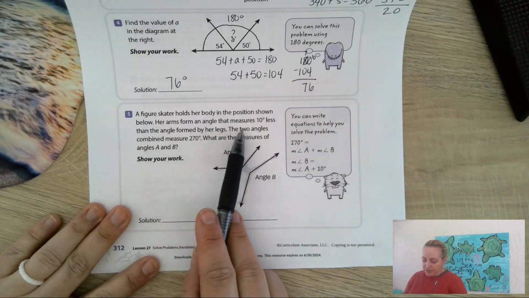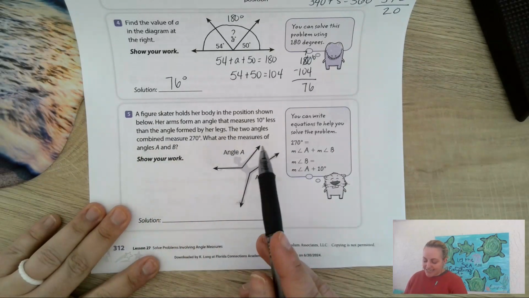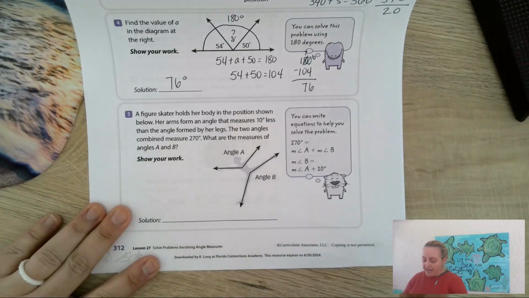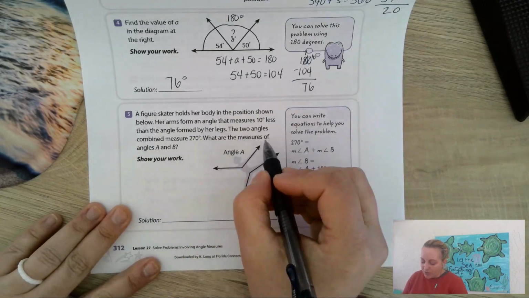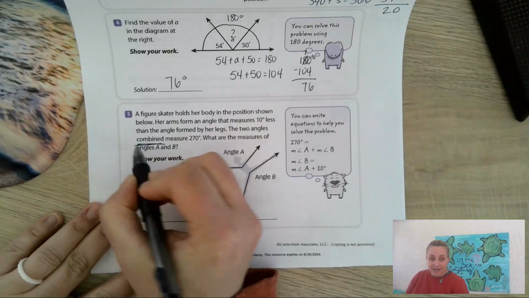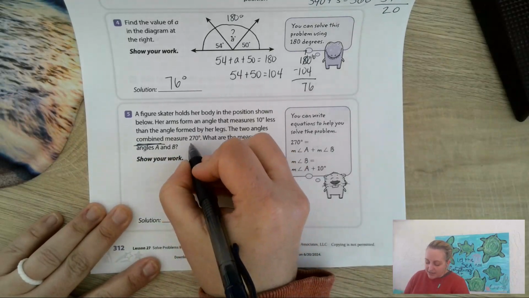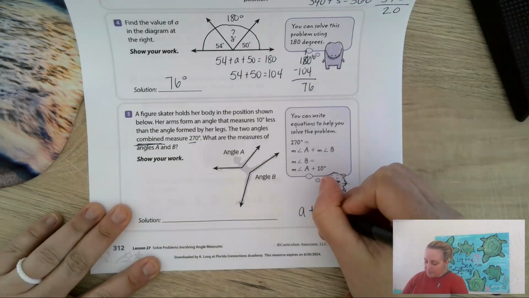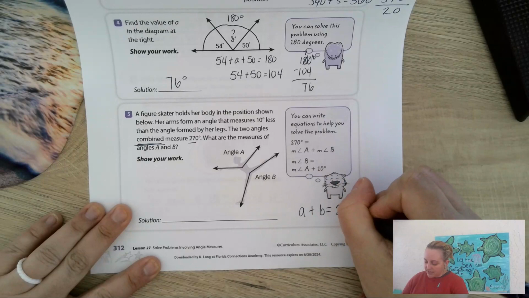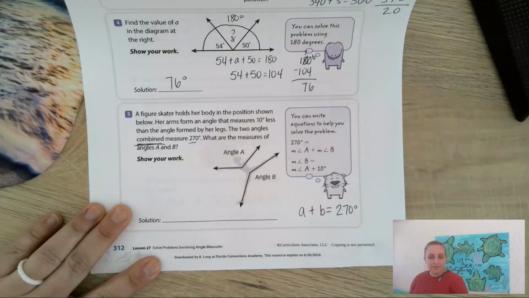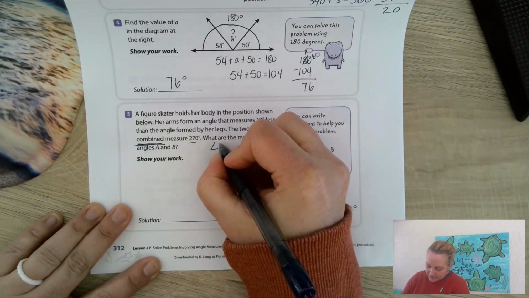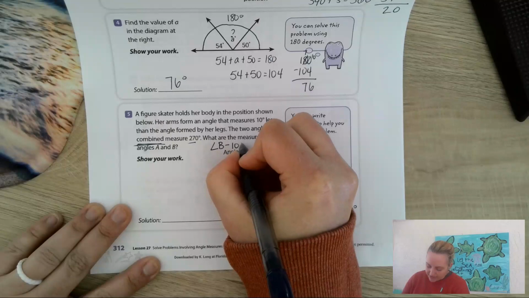Her arms form an angle that measures 10 degrees less than her legs. When you combine them, combine means to do what now? Add them, you get 270 degrees. So angle A plus angle B equals 270 degrees, right? And angle A is angle B minus 10 degrees.